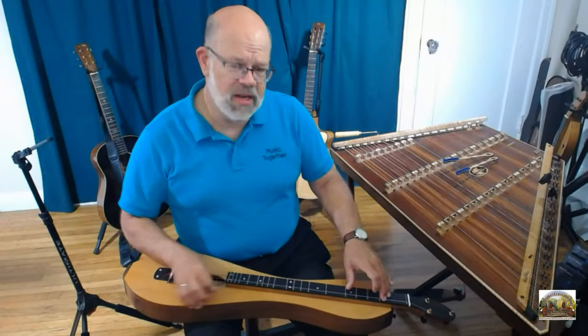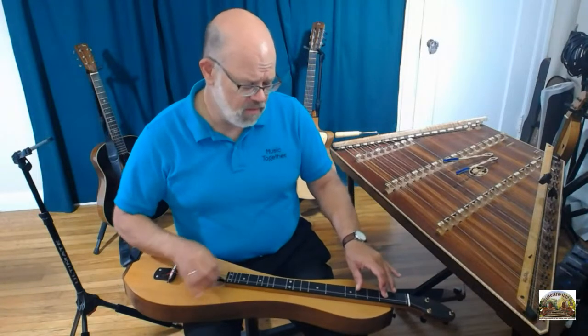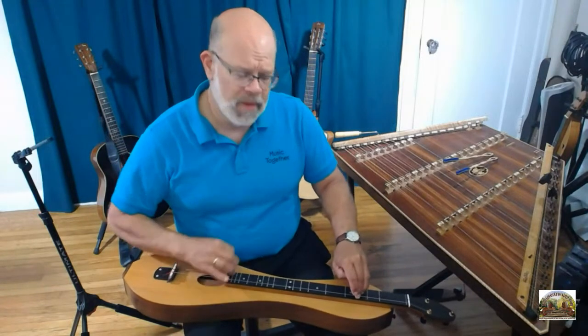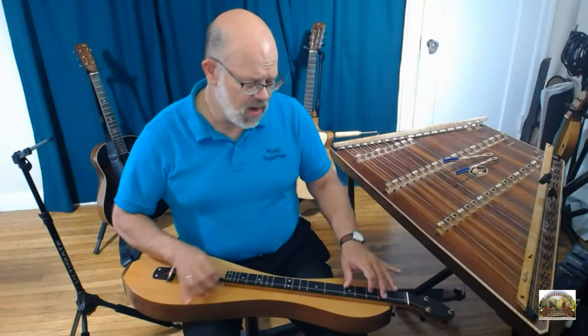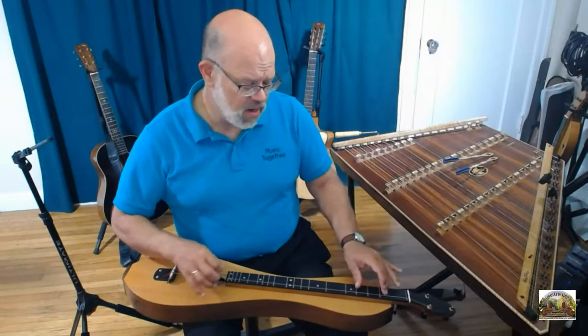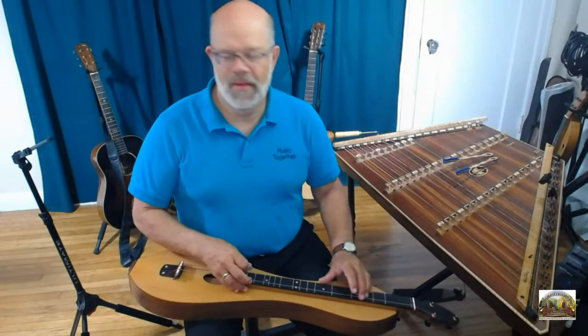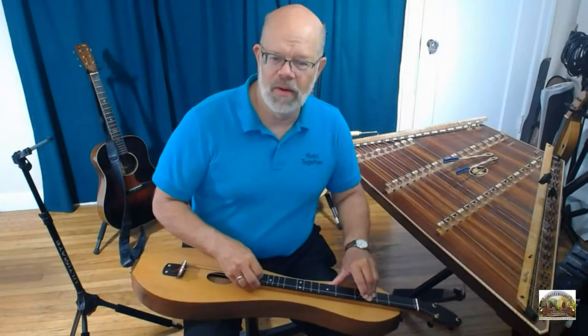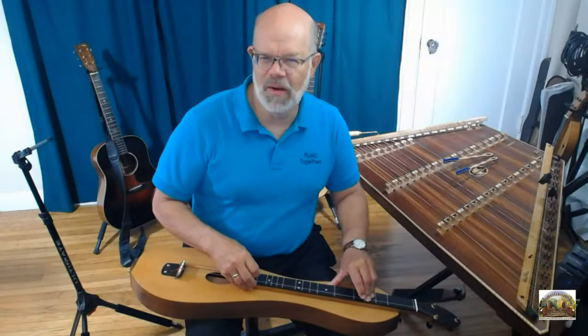Boiling cabbage down, boys, turn them hoe cakes round. The only song that I can sing is boiling cabbage down. Now, the 3 minor chord didn't have the melody note in it that we were looking for.